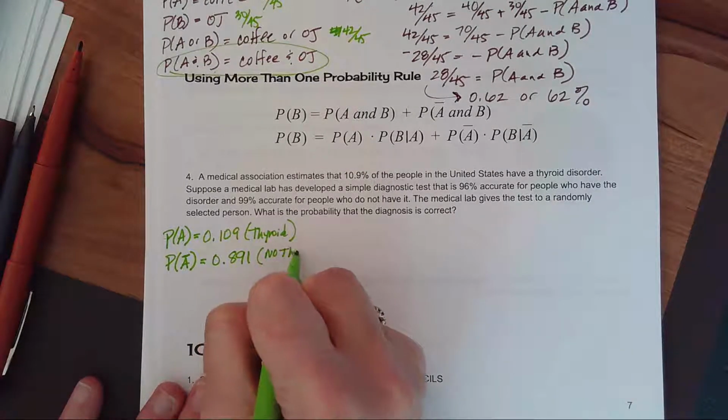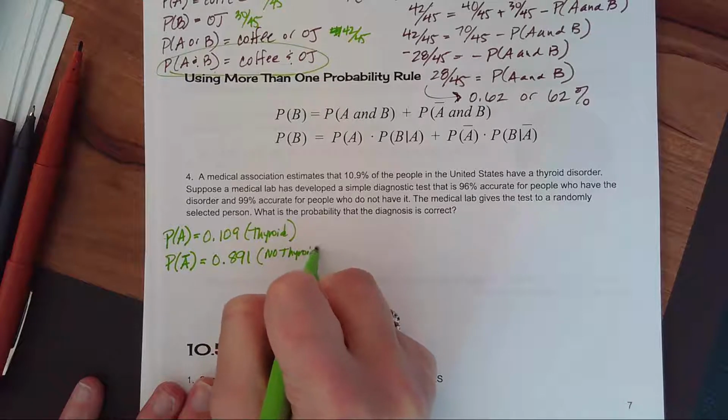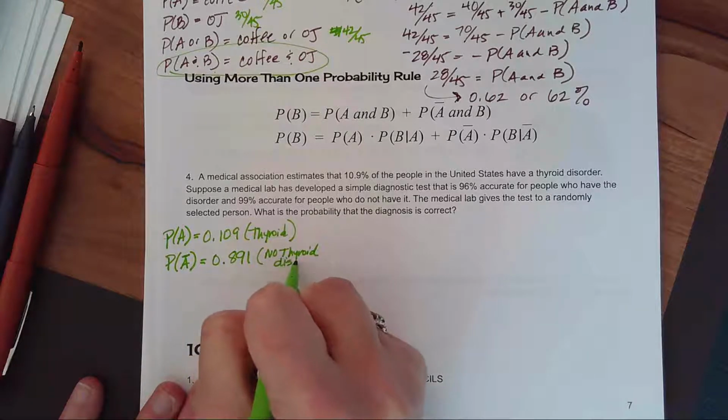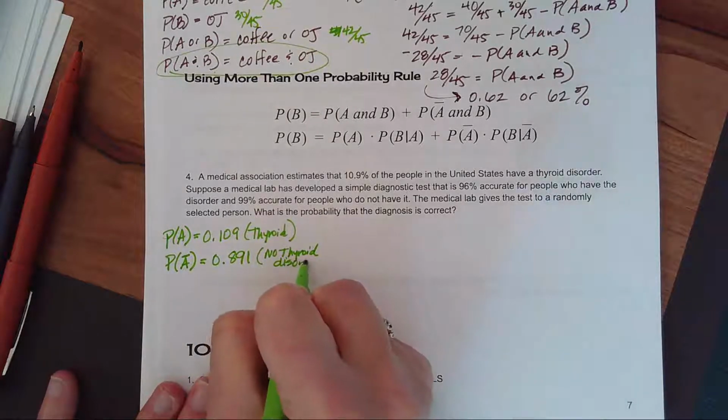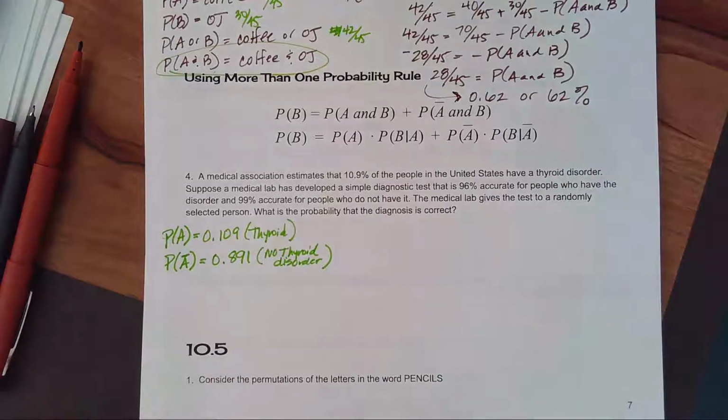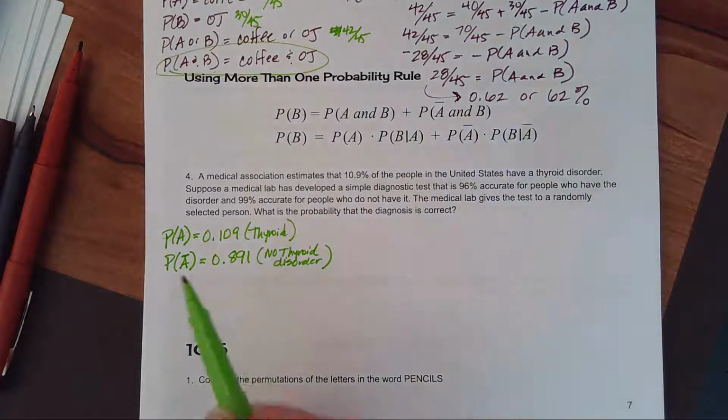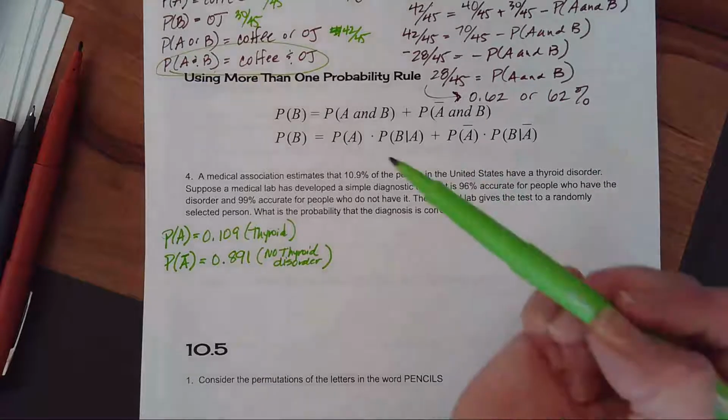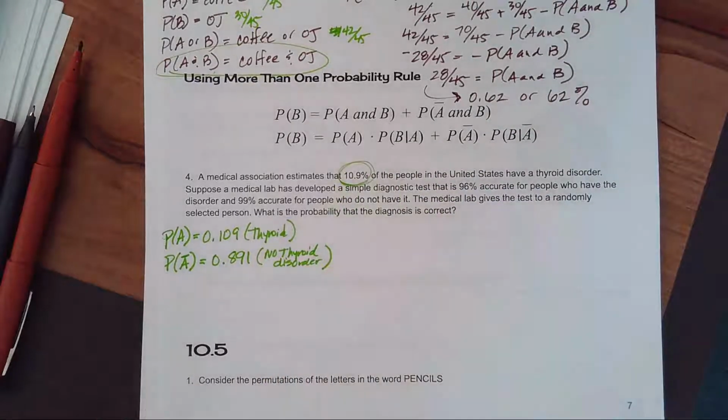So this is the percent or probability of people who do not have a thyroid disorder. They didn't specifically give us this number, but we could figure it out based off of the fact that we know how many people do have that disorder.